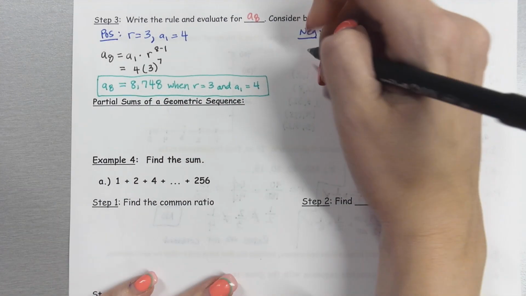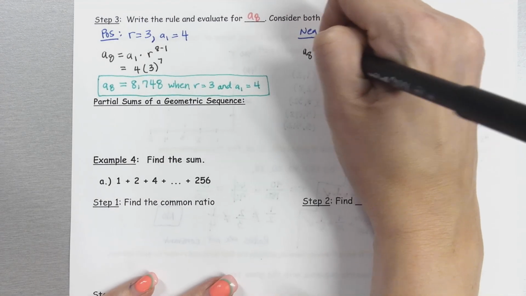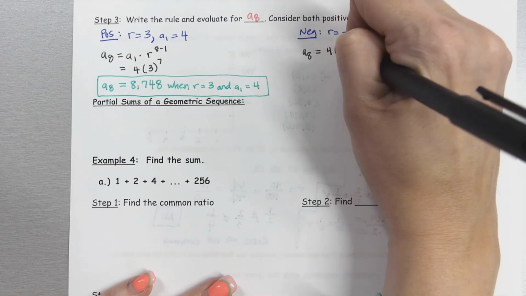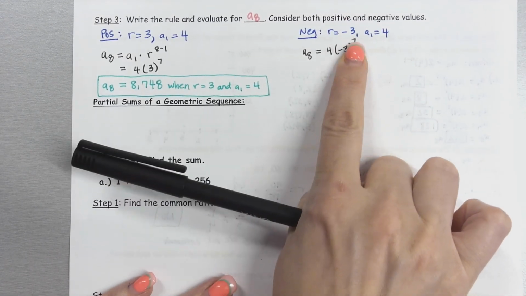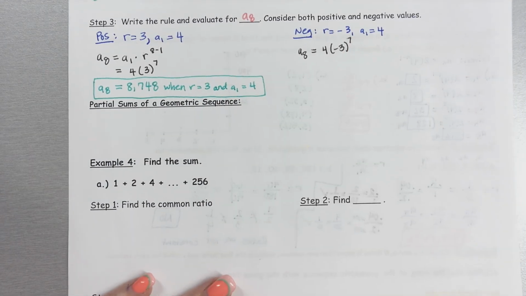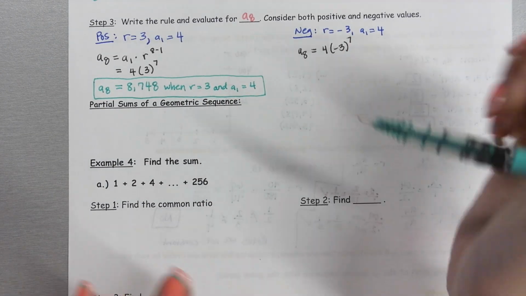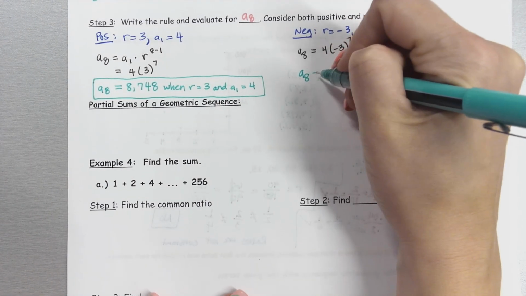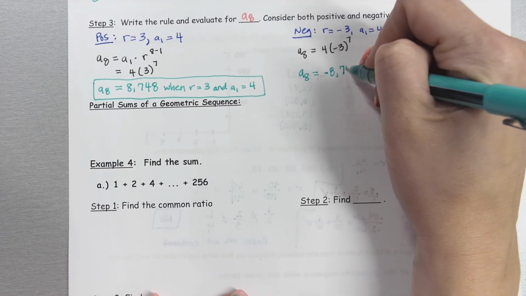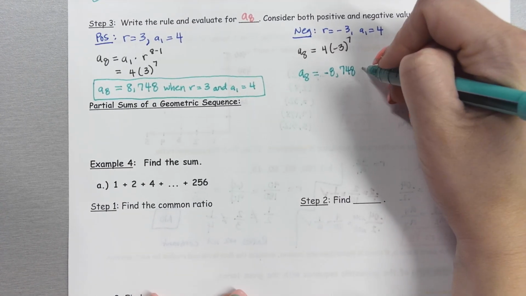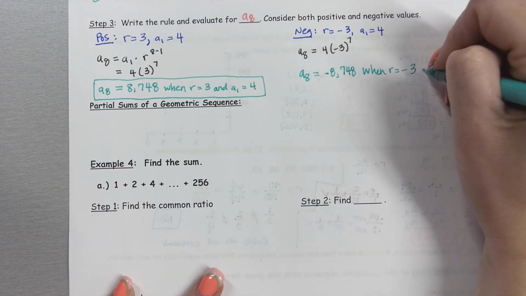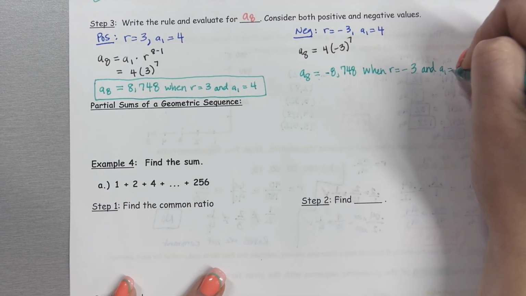So in the negative case, we're doing a sub 8. Remember, this is going to be the same thing, except now you have a negative. If you have a negative to an odd power, this becomes a negative times 4. So we've already done that calculation. Just know that the answer is going to be negative now. Negative 8,748. And that happens when your r is negative 3 and your a1 is 4.